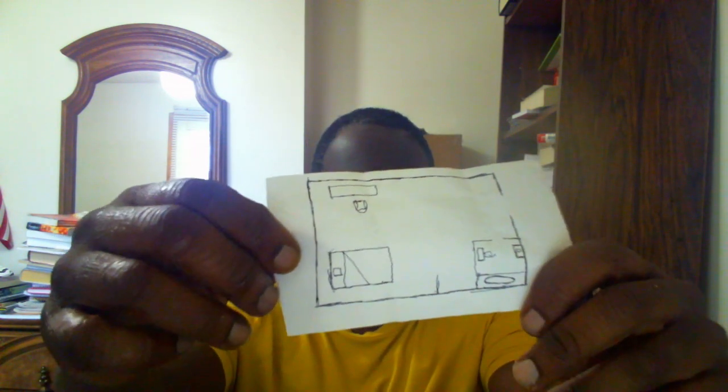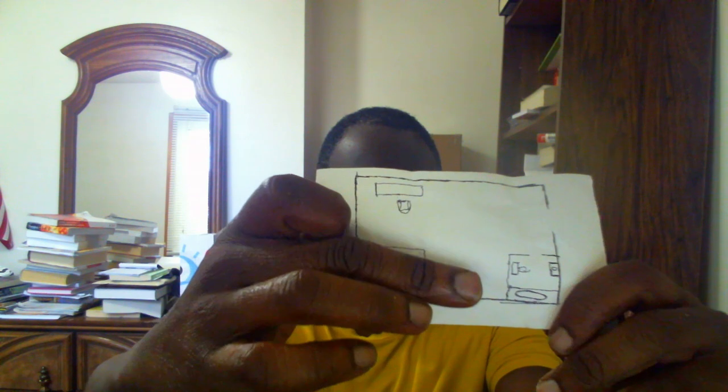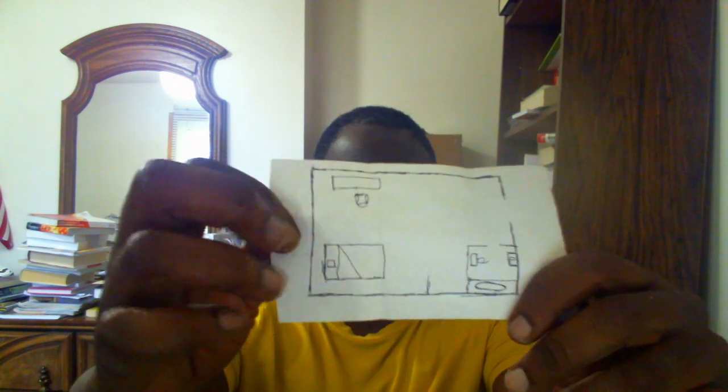And finally, quickly, show you one of a bedroom. See here, bathroom in there, tub. Then you got the bed and you got the desk there.